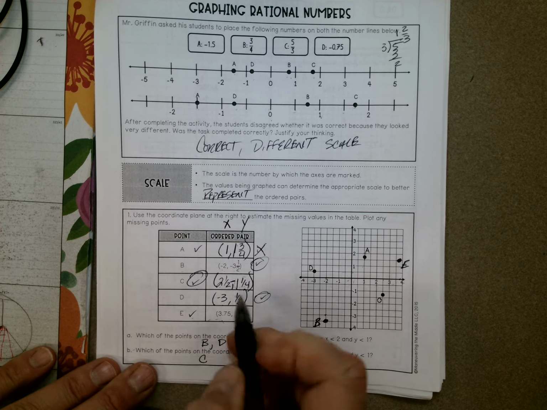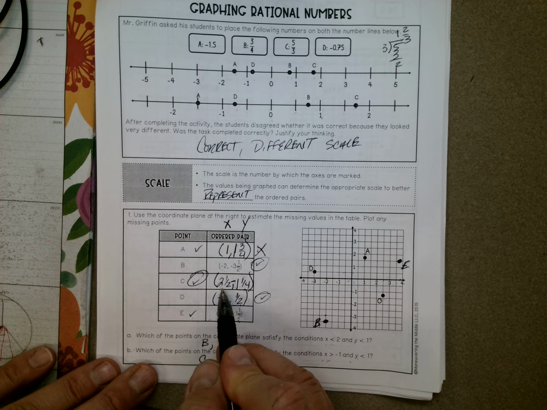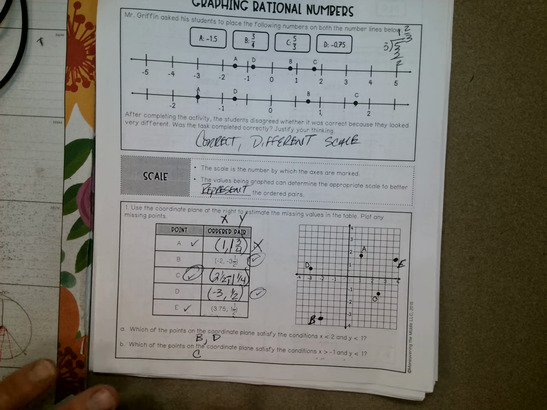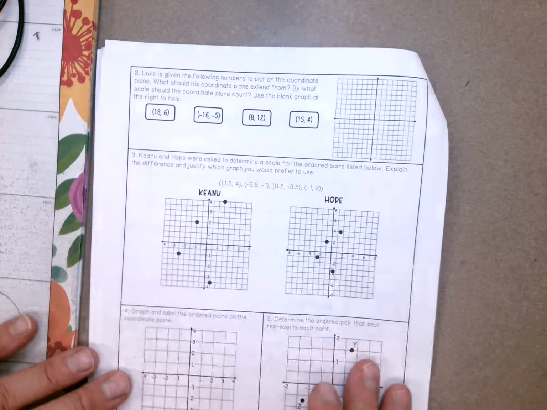So the only one where x is greater than -1 is here. That's 2.5. And y is less than 1, and that is less than 1. So I apologize about that. Just that little sign got me. And I'm sure some of you are going to catch that while you're doing the lesson. Let's flip the page and take a look at the next piece.